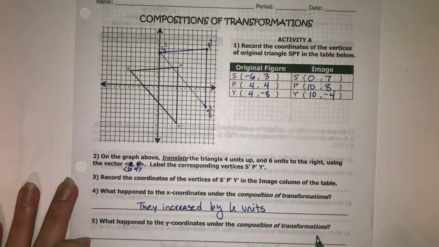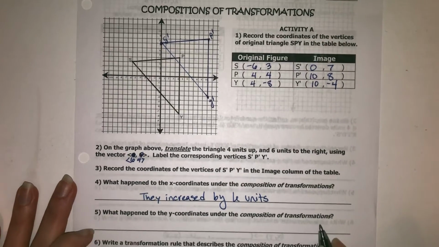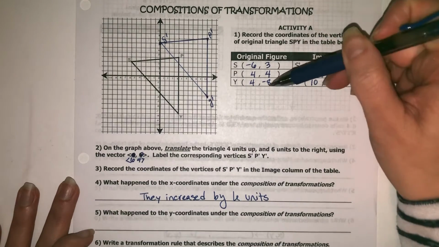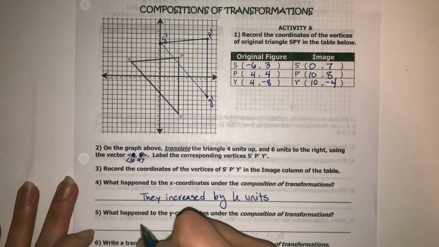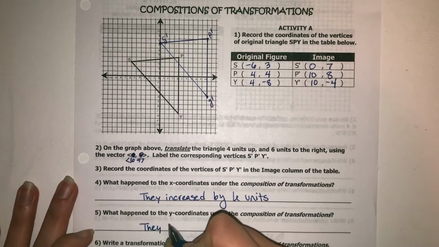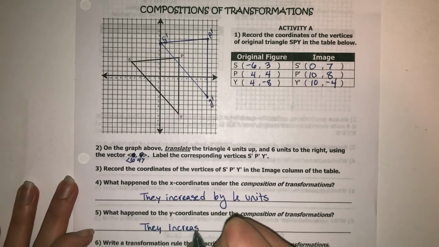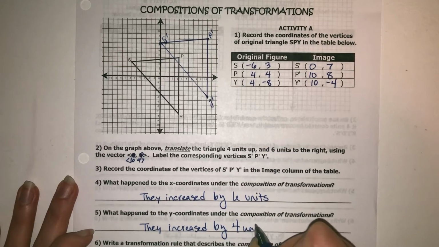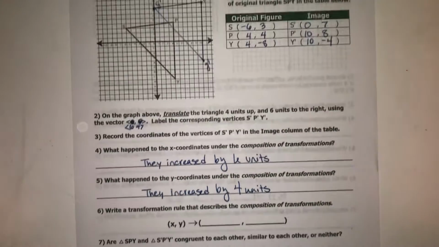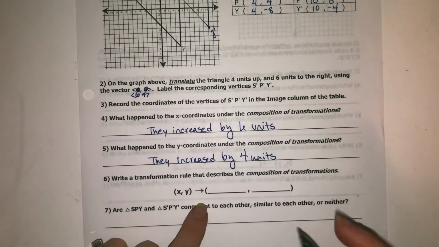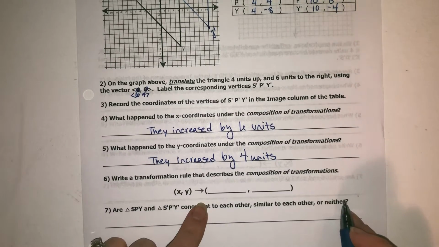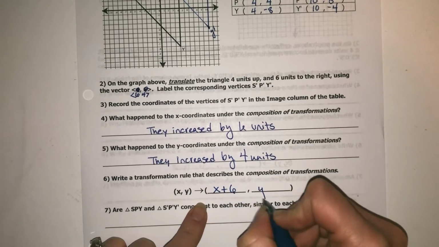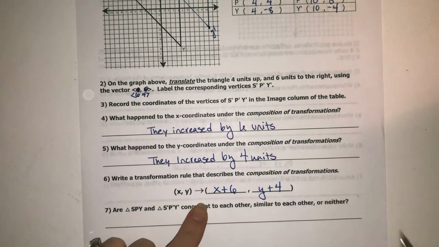What happened to the y-coordinates under the composition of transformations? 3 became 7, 4 became 8, negative 8 became negative 4. So they increased by 4 units. So now we have to write a transformation rule that describes this composition of transformations. So the x we do plus 6, and the y we do plus 4.